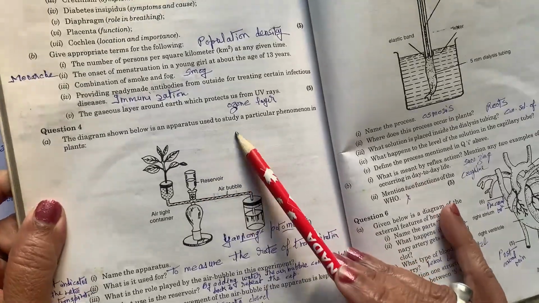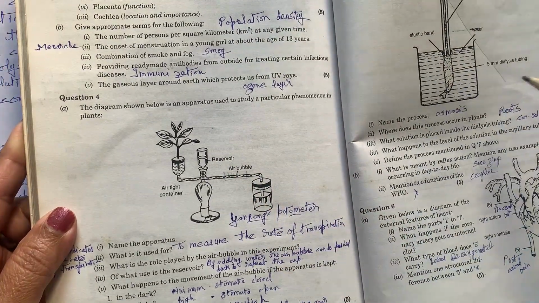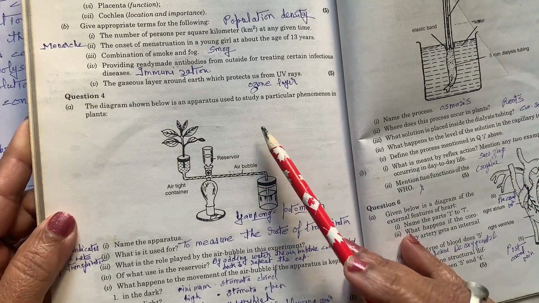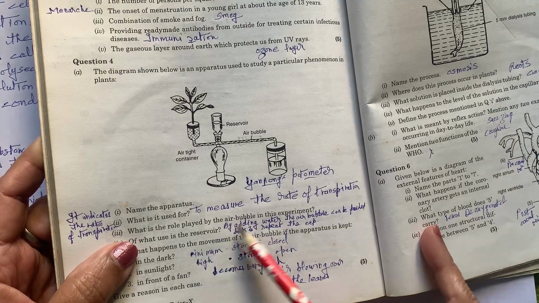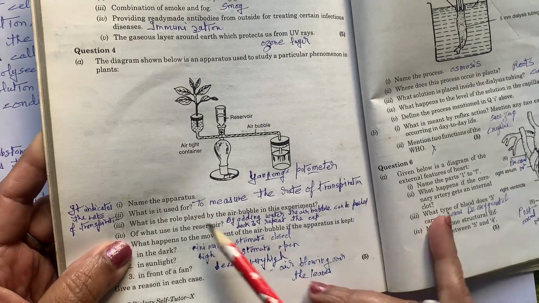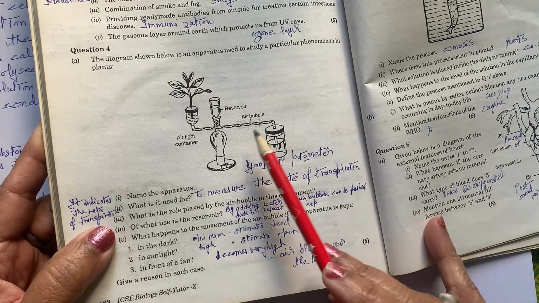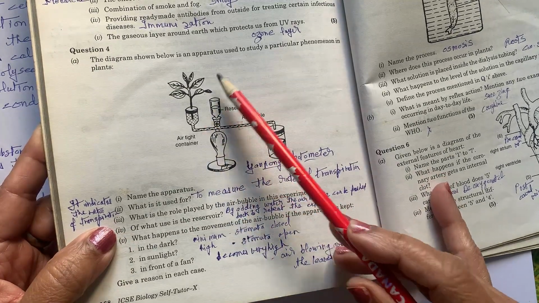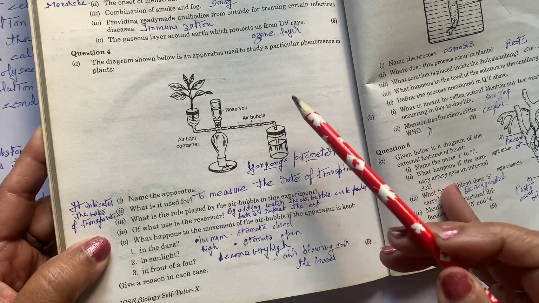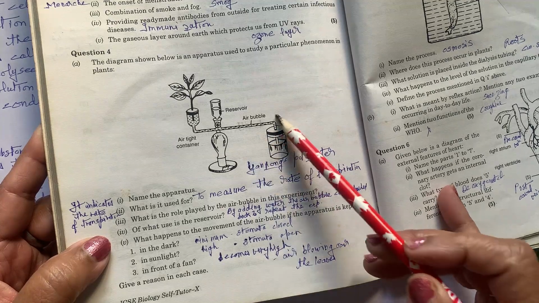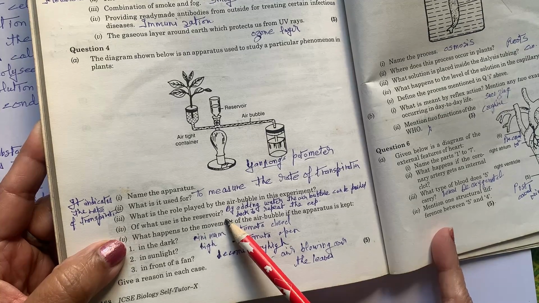Now the diagram shows an apparatus used to study a particular phenomenon in plants. Name the apparatus: Ganong's potometer. What is it used for? It is used to measure the rate of transpiration. What is the role played by the air bubble in this setup? As water is transpired and evaporated, the air bubble moves, and how much distance it travels is how we measure the rate of transpiration.